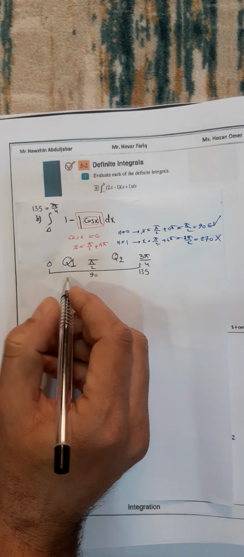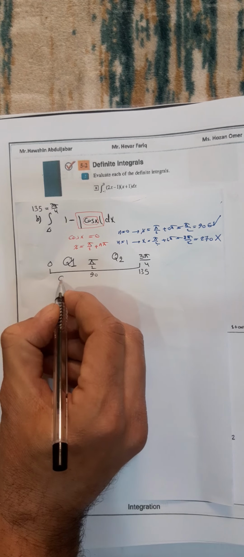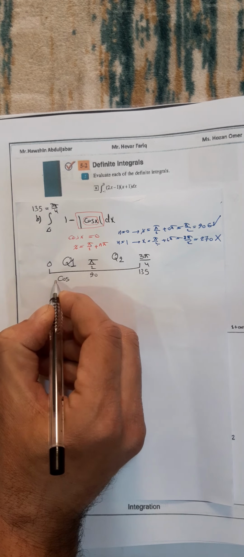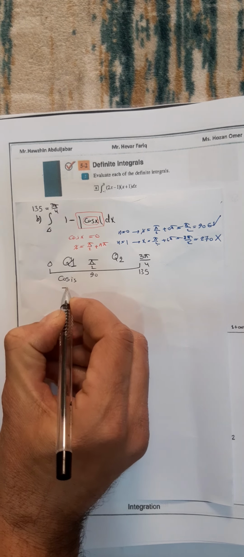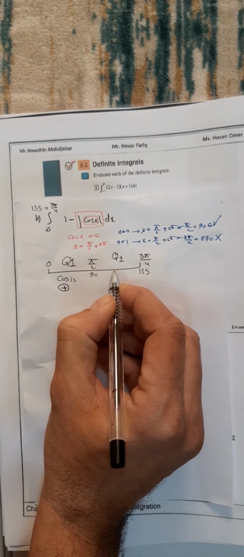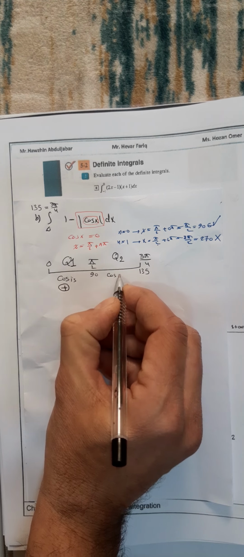By the rule of all students take calculus, all positive, cosine in quadrant 1 is positive, and in Q2 cosine is negative.